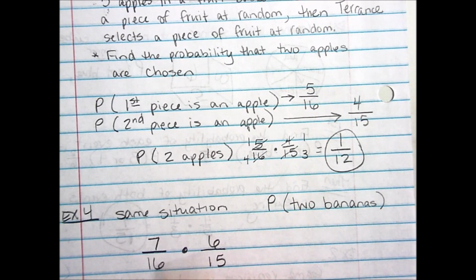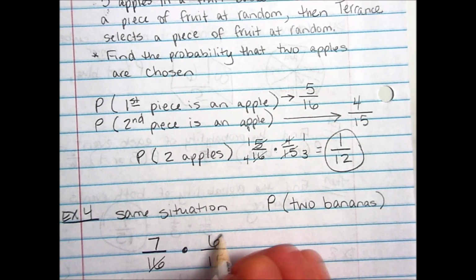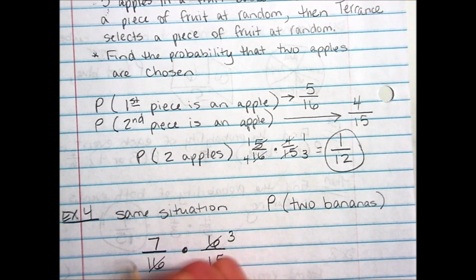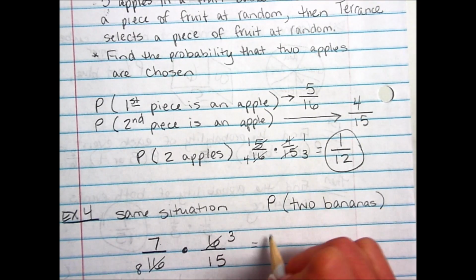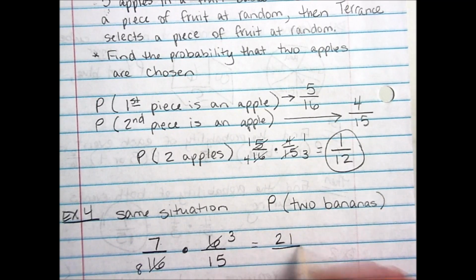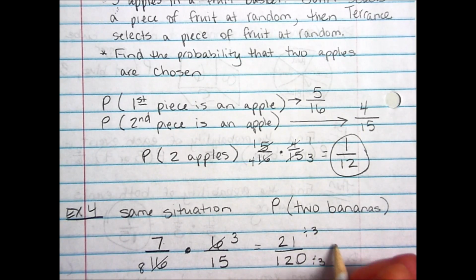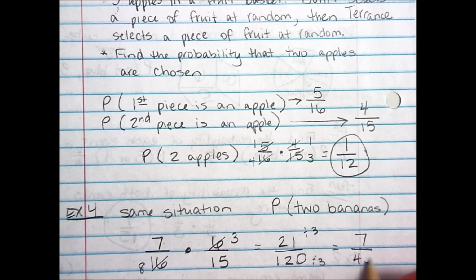Alright, here, these are both divisible by 2. 6 divided by 2 is 3, and 16 divided by 2 is 8. Alright, so now I can multiply across. 7 times 3 is 21. 8 times 15 is 120. I can actually divide both of these by 3. 21 divided by 3 is 7. 120 divided by 3 would give me 40.